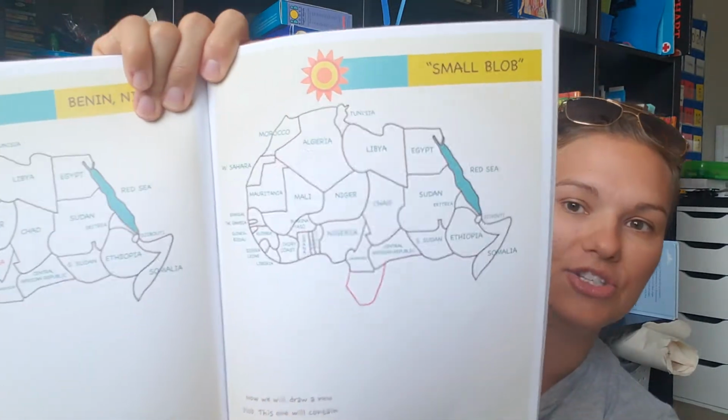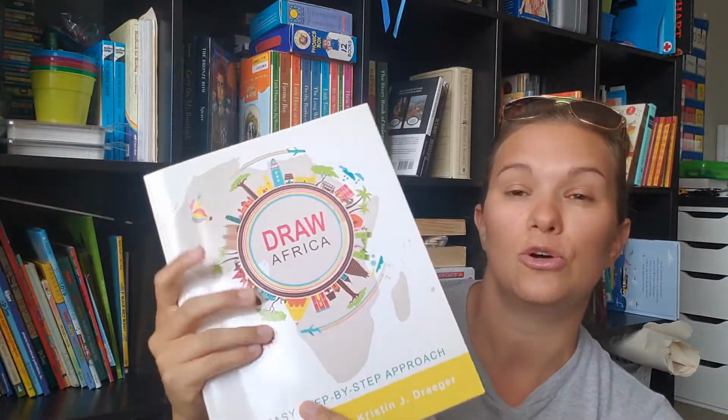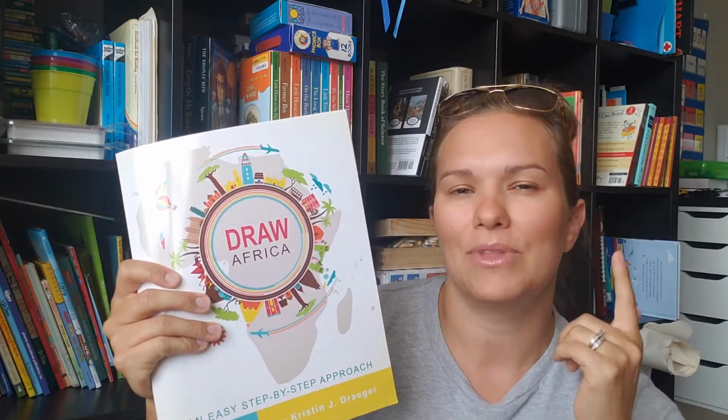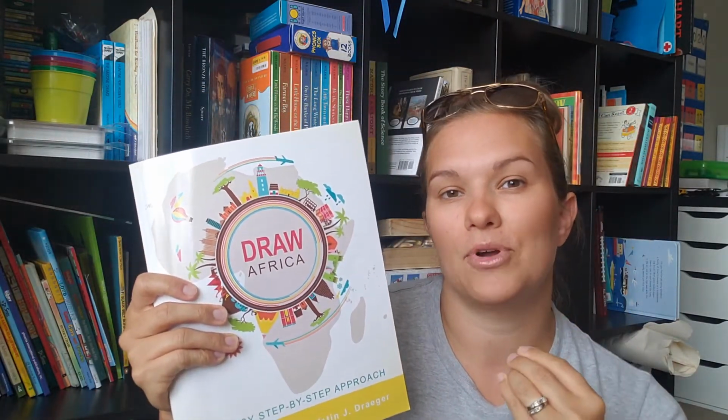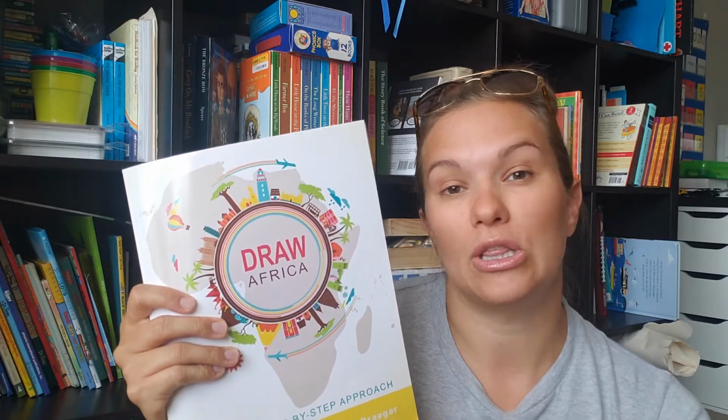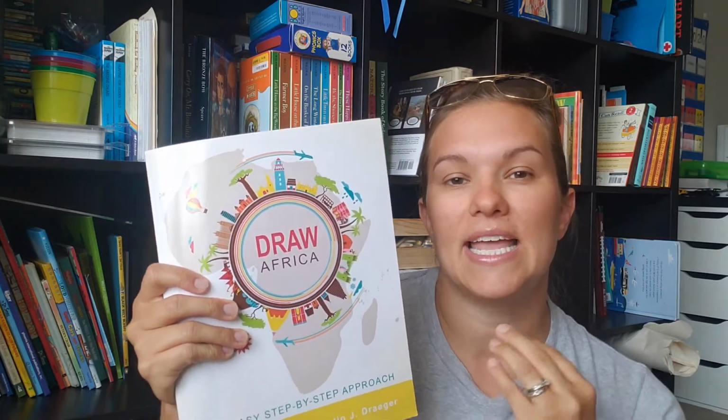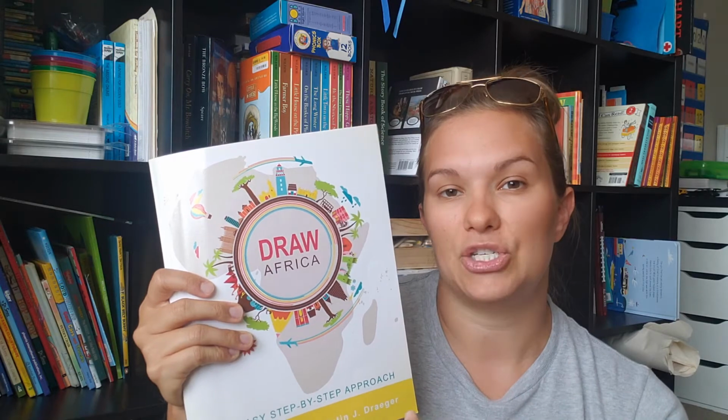Again, they're going country by country and giving you little pointers as you go, little memory notes of how to remember what maybe that country looks like or what it's shaped like, so that it can help you draw it as you go. Another way that we do study geography is through our Classical Conversations guide. It is an old guide. It is something that we have done for several years, but we do continue to do it at home.